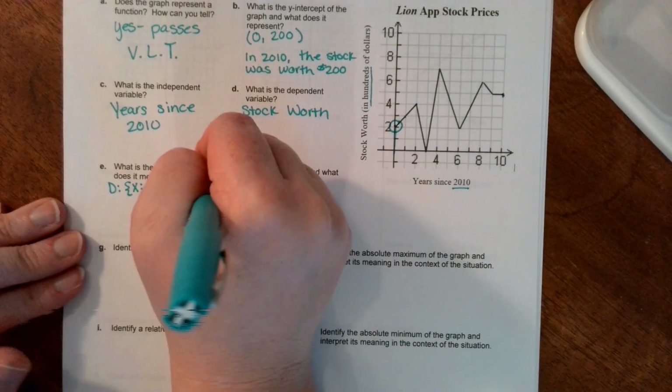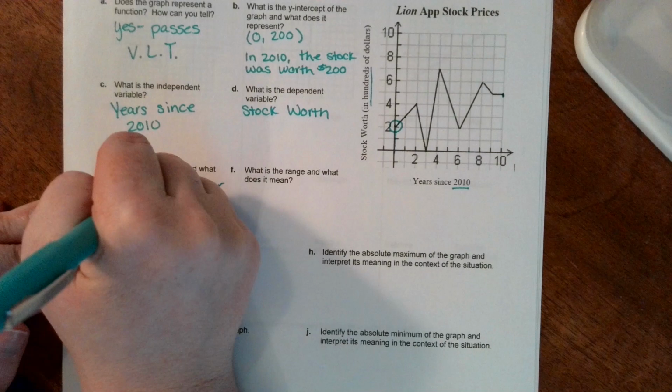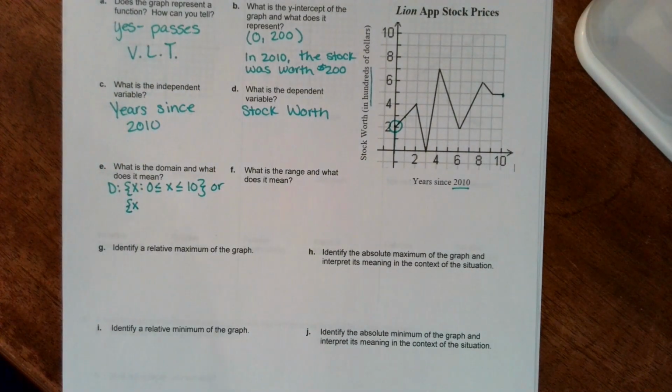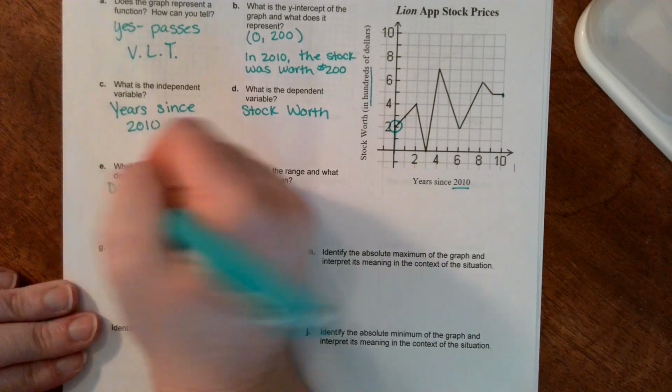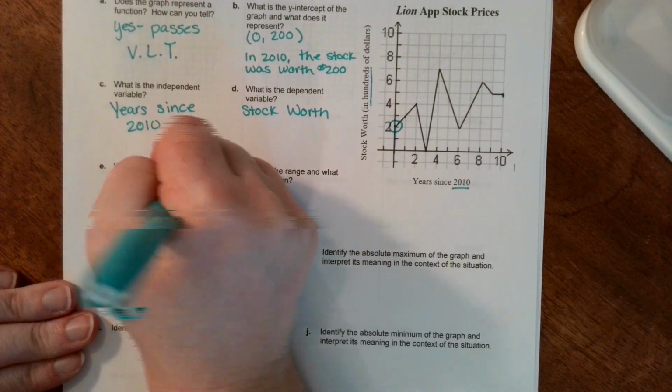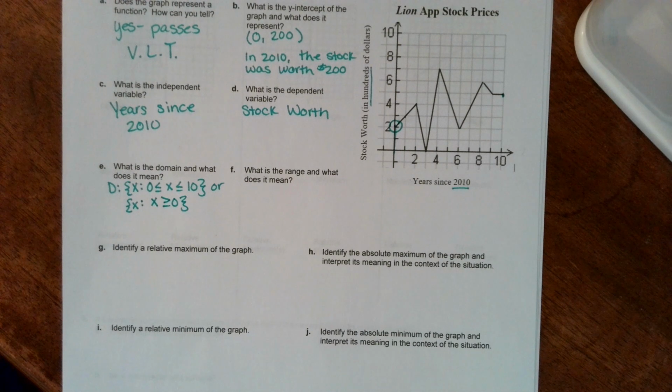Or, now, with coronavirus, you could argue that we're not going to have any years after 2010. That's really morbid, though, so we're not going to do that. We could argue that next year's going to come, and the year after that's going to come. We're going to keep having years after 2010. Time's going to keep moving on. So what we could say is that x is just greater than or equal to 0, because time's still going to move on.